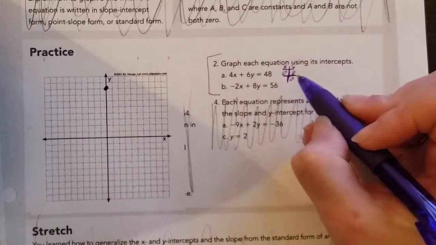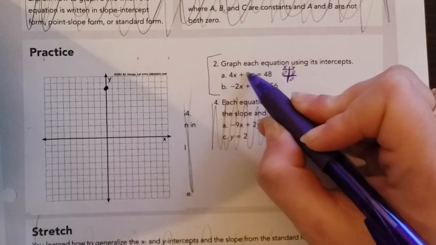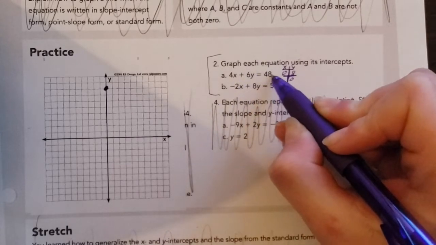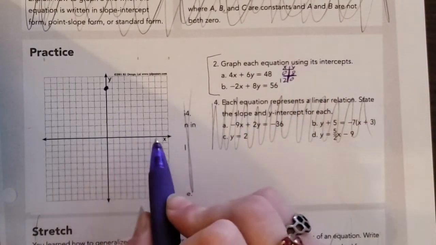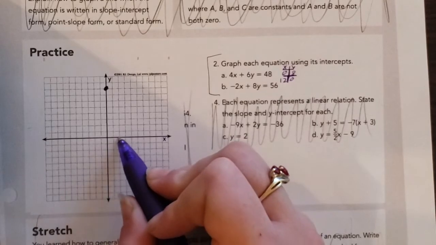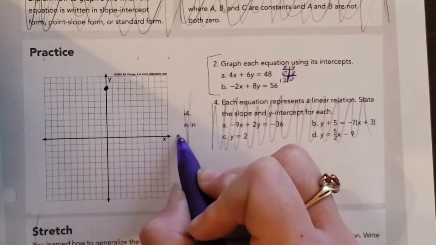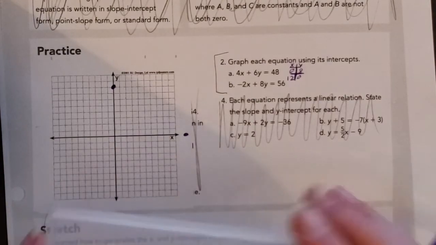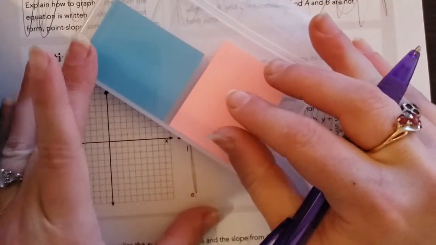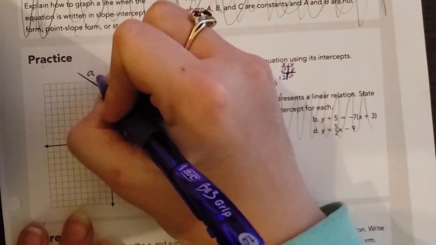So that's 1 point. Then I do the same thing with y, put 0 in for y, so this whole thing goes away. So I have 4x equals 48, and that's 12. So I know that it crosses the x-axis at 12, and I think that's actually going to go off my sheet. 1, 2, 3, 4, 5, 6, 7, 8, 9, 10, 11, 12. We'll just carry it over. That's okay. So that's the first equation, that's A.